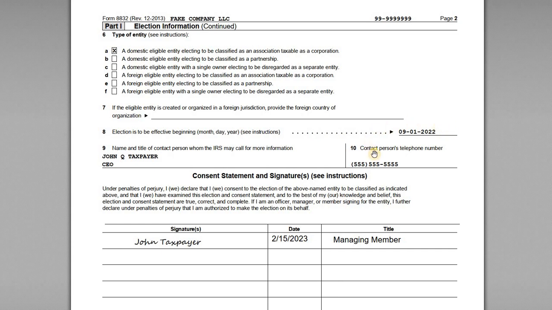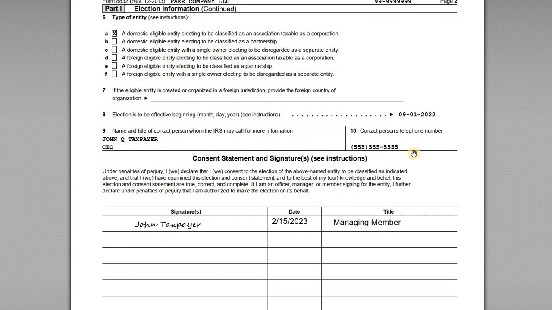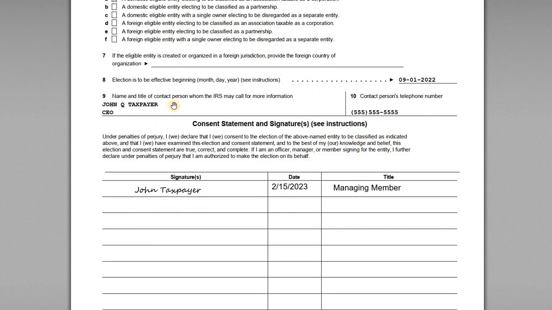Then this is really important, right? When do we want the election to be effective? And this is the whole issue that John has here, is he wants the election to be effective the very same day he set up the entity. So September 1st, 2022. And again, we're filing this late because we are filing beyond 75 days from that desired effective date. So items 9 and 10, contact information for somebody responsible for the filing. This is generally the owner, right? So who's going to be the owner of the company, but not necessarily, right? So if you have an entity with a lot of owners, you can appoint just one person that might be the manager or an officer or director of the company.